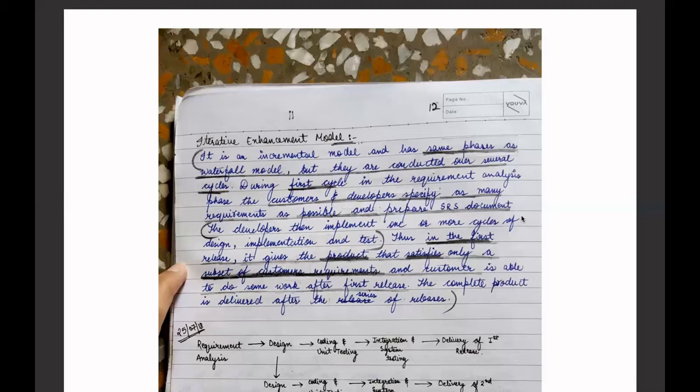It also avoids a large initial capital outlay and subsequent long waiting period. This model of development also helps ease the effect of introducing a completely new system all at once.